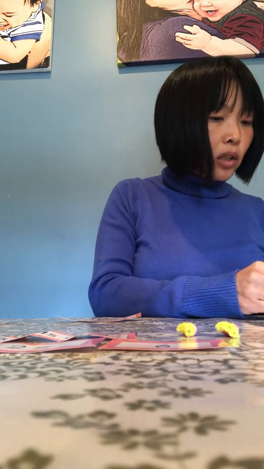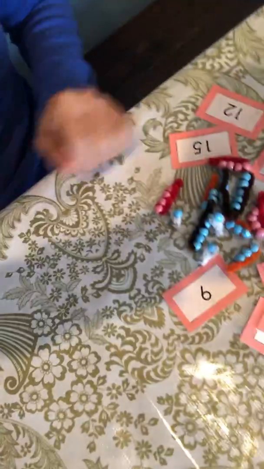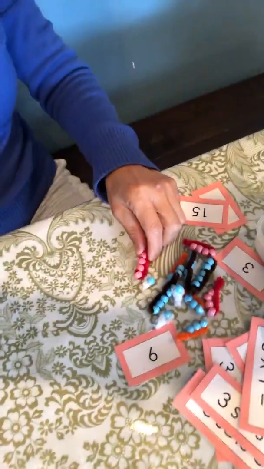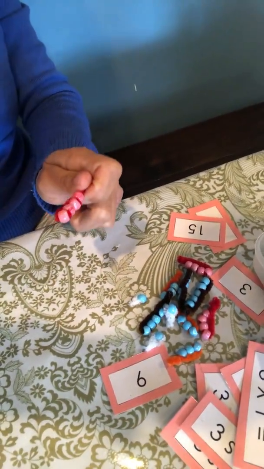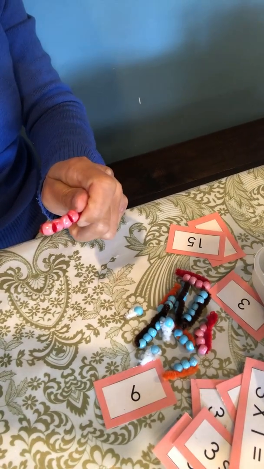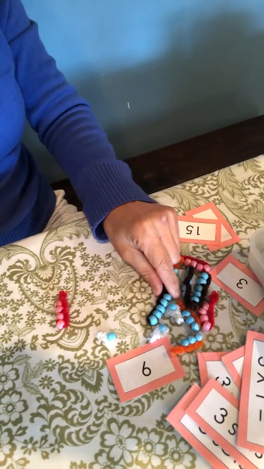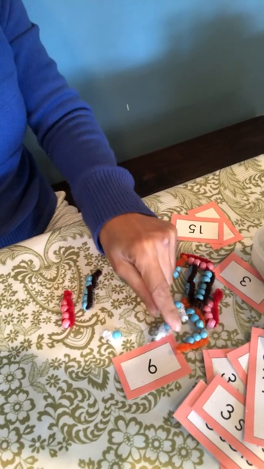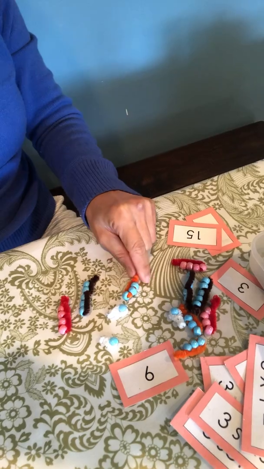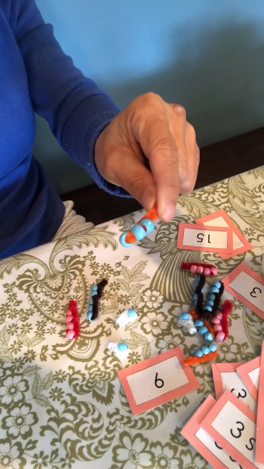So now I'm going to look for sets of 3. Look with me, okay? And if you find any, point at the phone. Okay. Is that a set of 3? Nope. Set of 4. Is that a set of 3? No. Is that a set of 3? No. No. Oh! There we go.